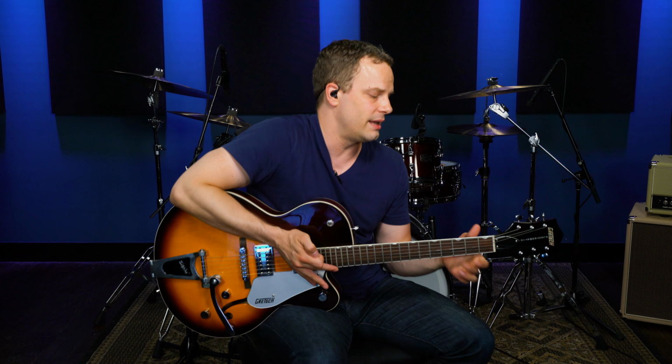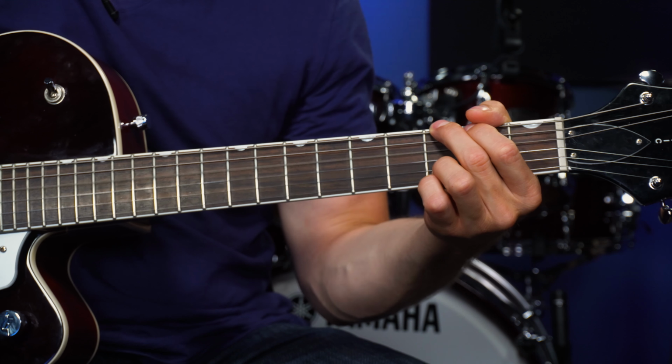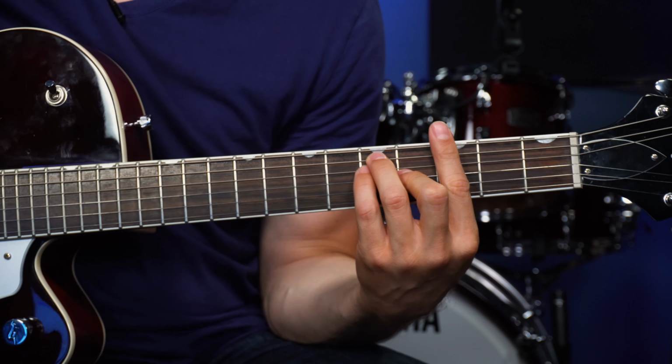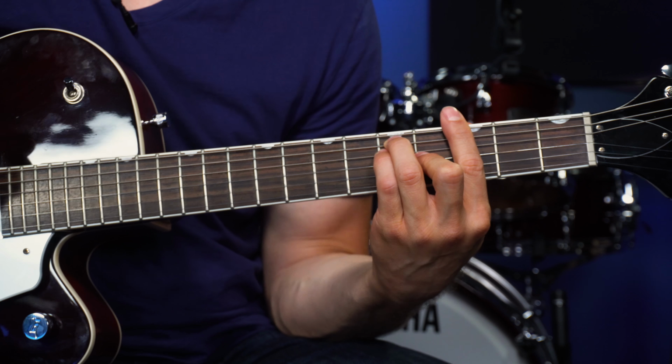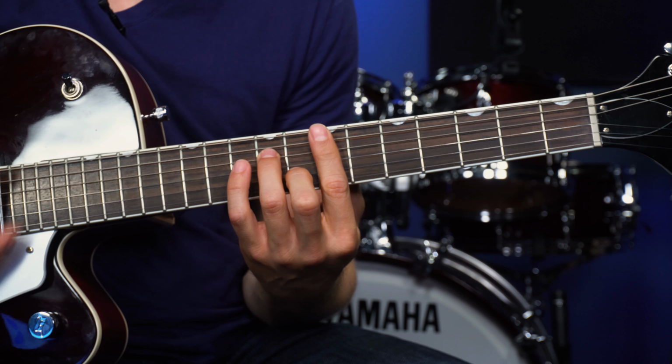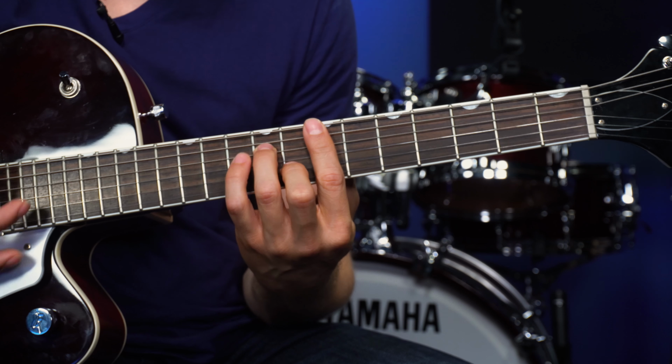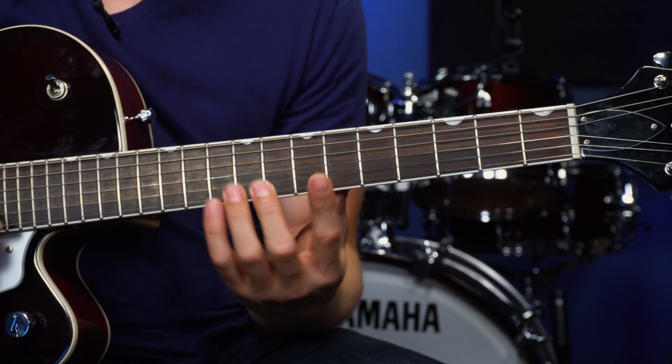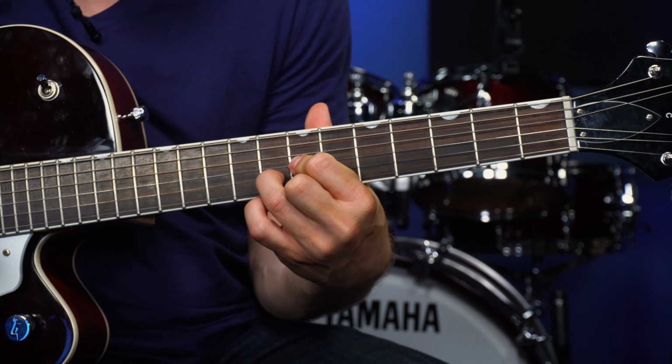Let's say you're playing with a keyboard player or another guitar player who already has some big open chords going. Or maybe they're playing a standard E bar chord. You might want something more like this. Something a little bit higher so you don't muddy things up, right?